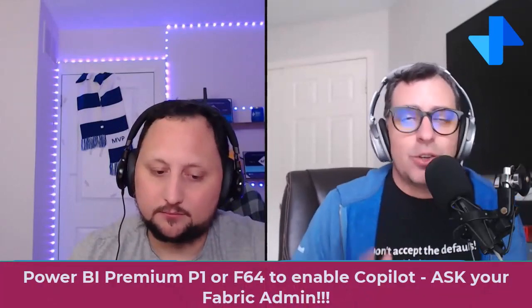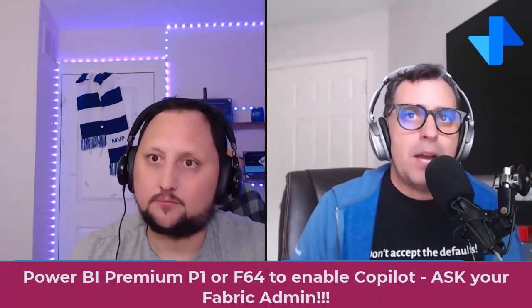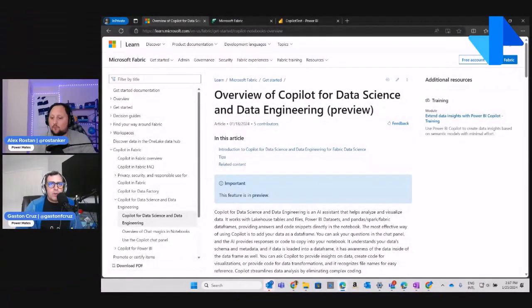Remember, as one disclaimer, you need at least F64 or P1 capacity to leverage Copilot in your tenant, and ask your Fabric admin to enable Copilot, because that requires some settings in the Fabric admin portal. So let's go over to my machine.